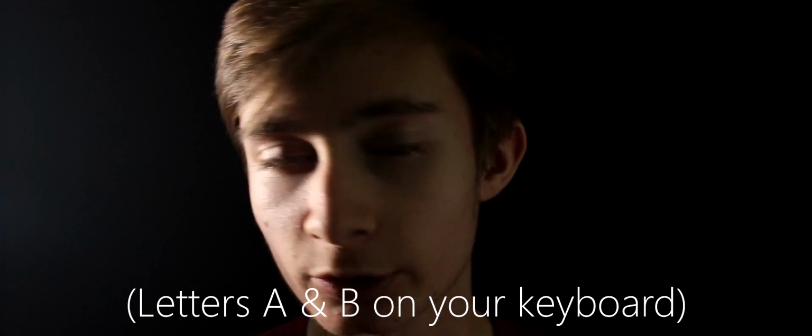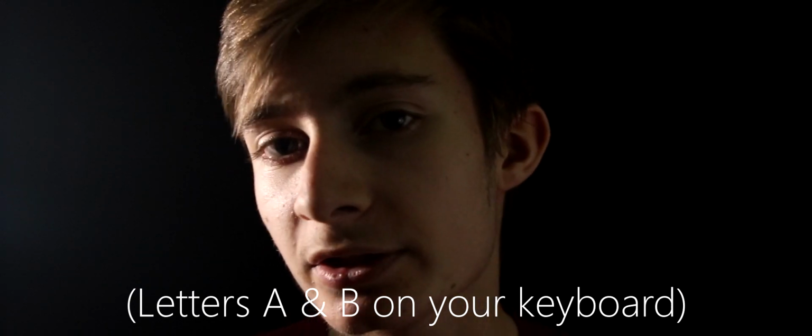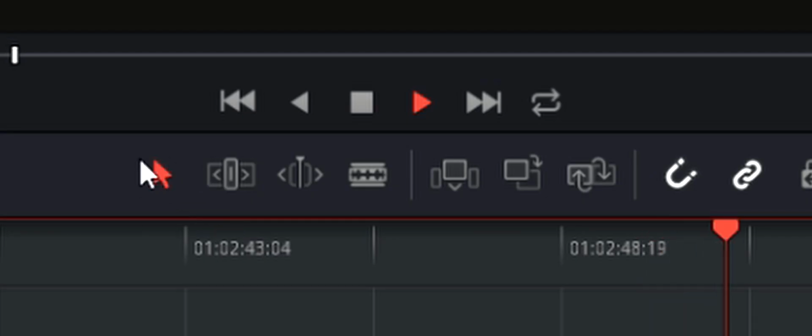These two things can be toggled with A and B. A is for the regular mode, and B is for the blade tool. You can also access them by clicking the icons at the top. Whenever you see me make a cut, that is usually with the blade tool. I never use any of the other tools because I don't know what they do, and I never have found the reason to know what they do. So it just works best for me to use the blade tool and the regular mouse tool for my videos.